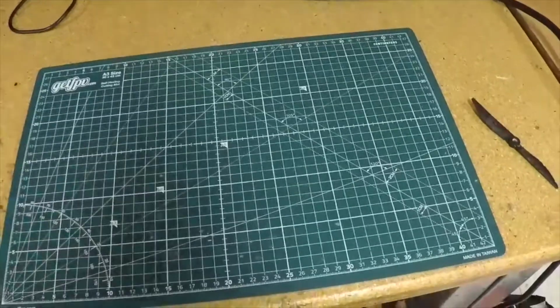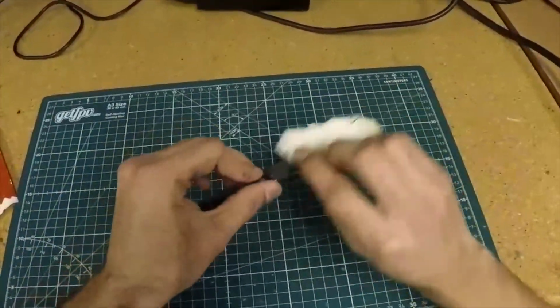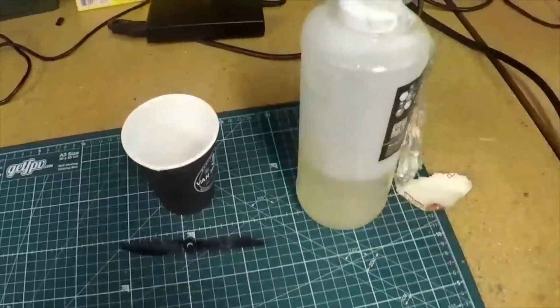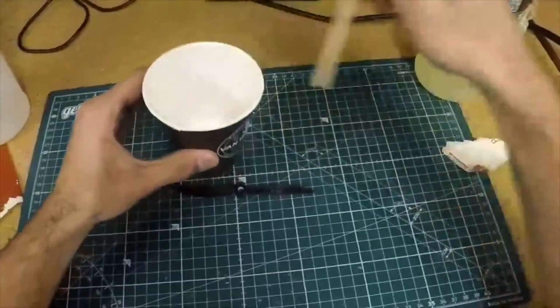Ka-ching! For the post-processing of our blade, we first had to sand away the rough edges to smoothen the imperfections. To stiffen the blade, we first used resin. Pour the resin into the cup and stir well.